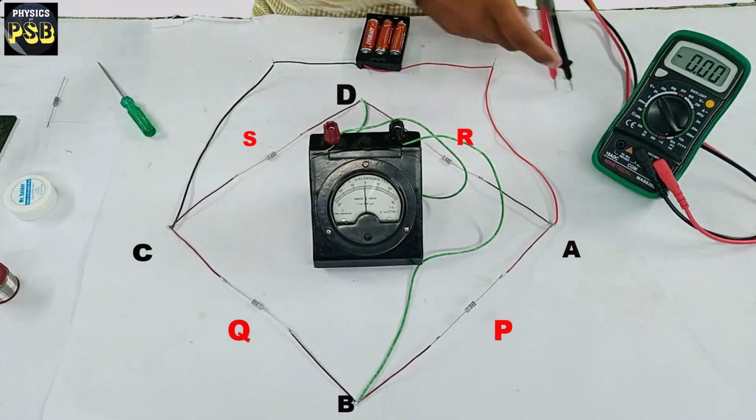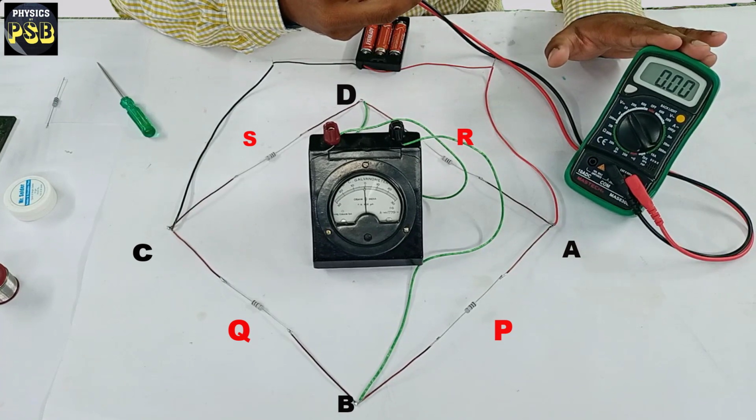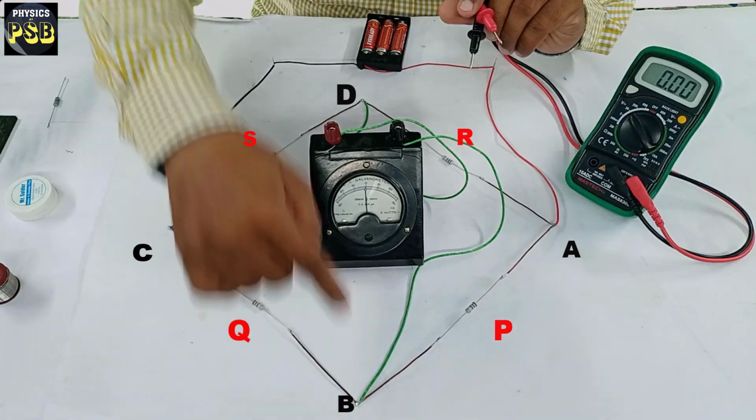And this is the condition for the balancing of a Wheatstone bridge. Now, with the help of a multimeter, I will measure the voltage, that is the electric potential, at these 2 points.